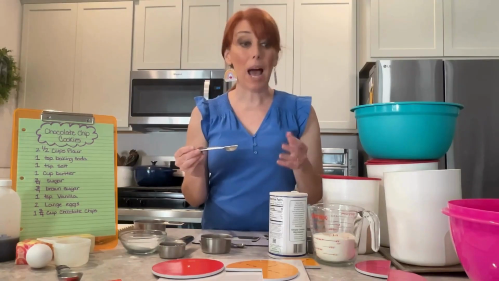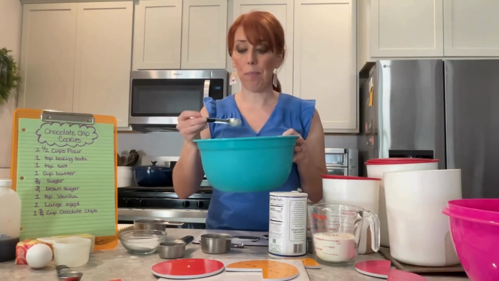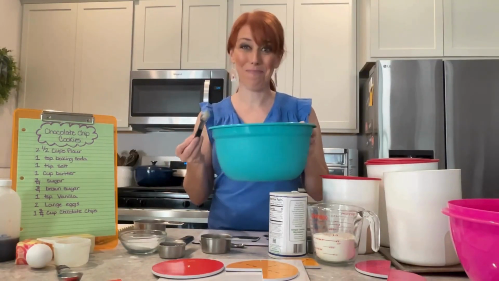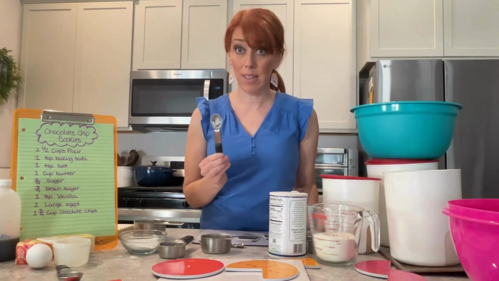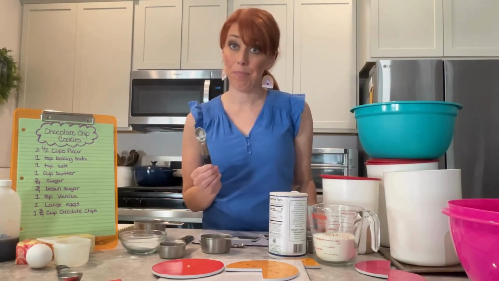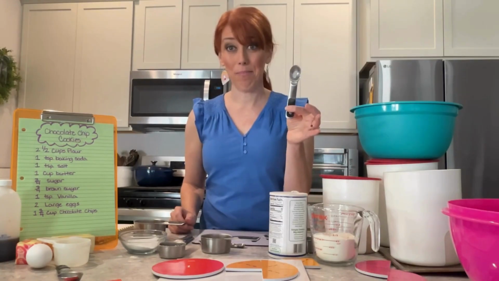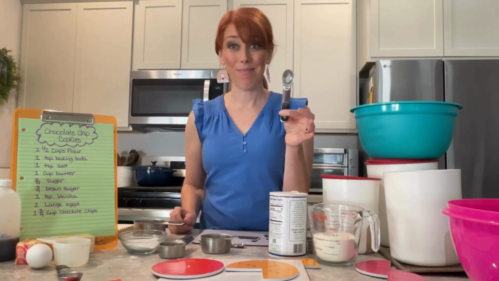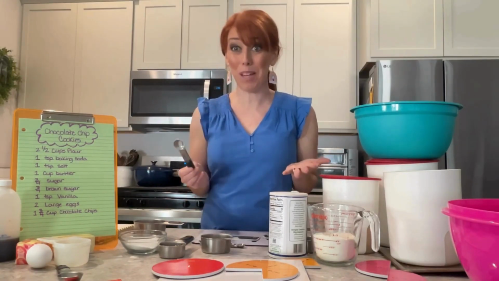All right, I'm gonna dump my 1 teaspoon into my dry ingredients bowl. There we go. Is 1 teaspoon equivalent to 1 teaspoon? If I had 2 of these, would they be equivalent? Think about it. Why would they be equivalent? Yes, they would be equivalent.